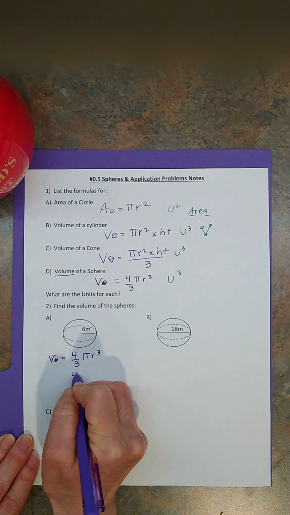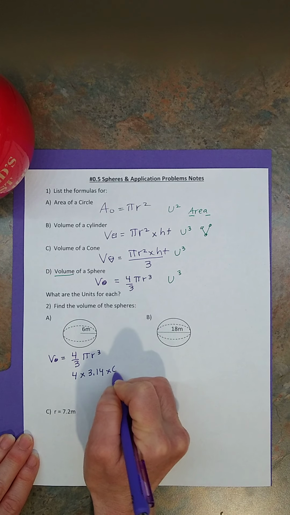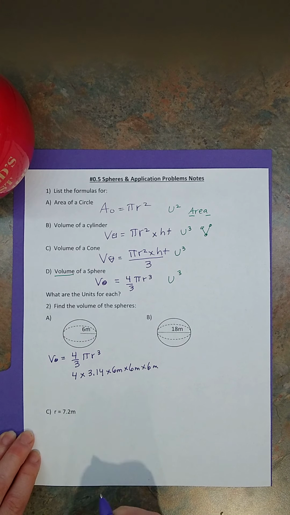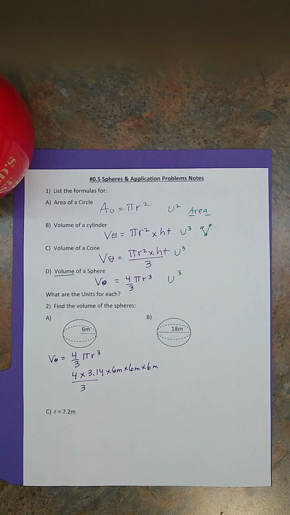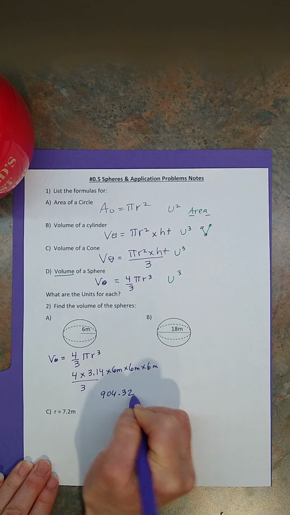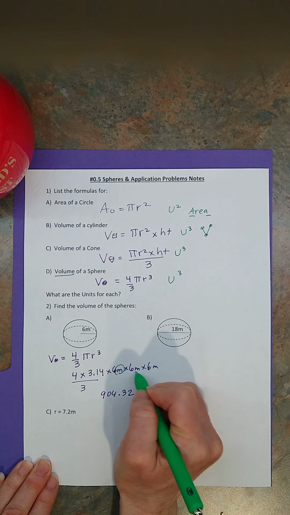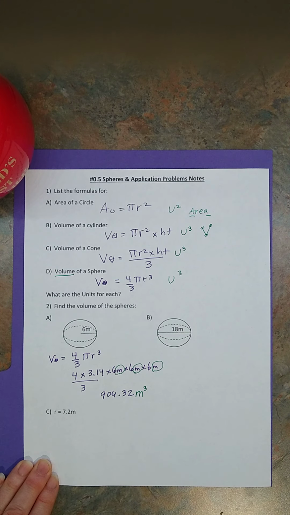So you're going to multiply 4 times 3.14 times r's value, which is 6 meters, times 6 meters, times 6 meters. When you're done, hit divide by 3. It's always best to divide by 3 at the end. So go ahead, punch that into your calculator. You get 904.32. And notice how there's meters, meters, meters, which gives you your meters to the third power.